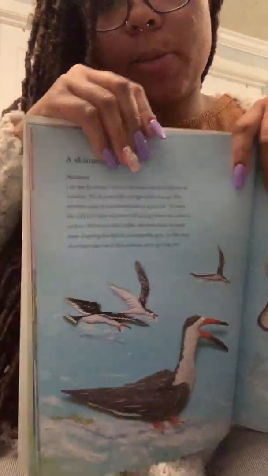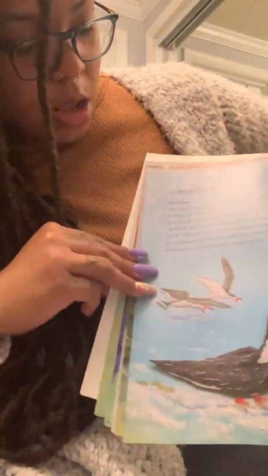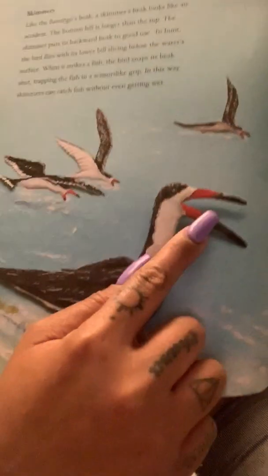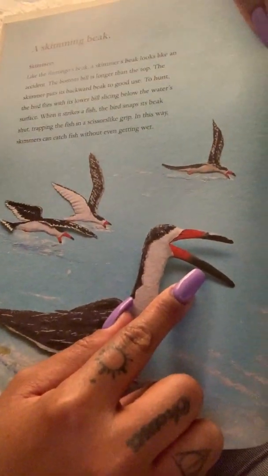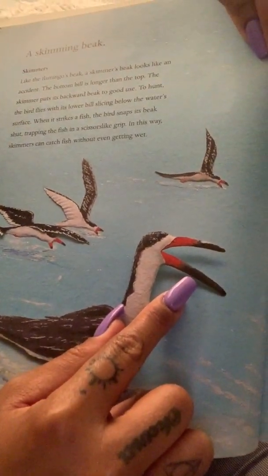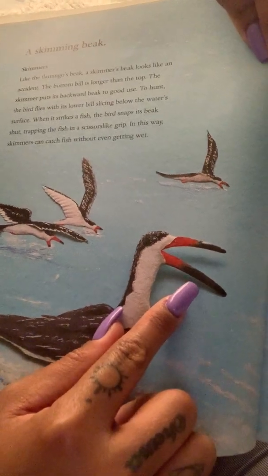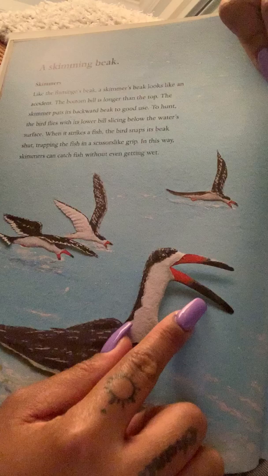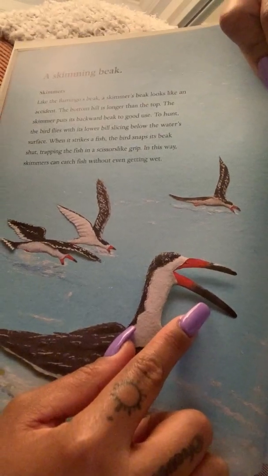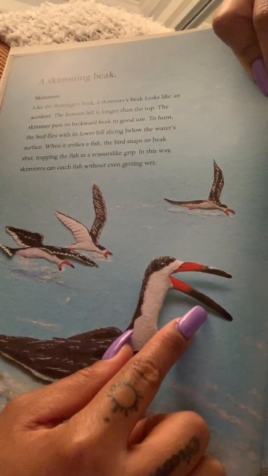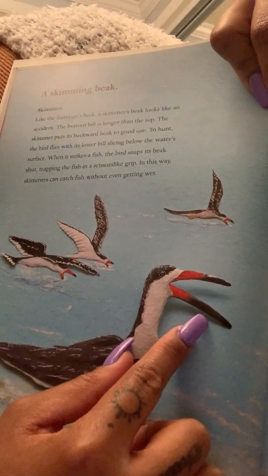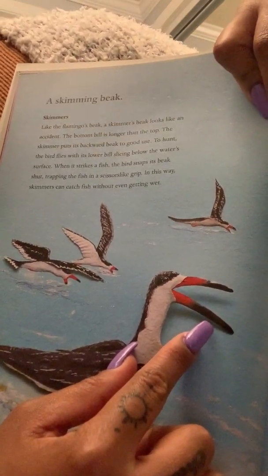Now we have the skimmer's beak here. And we learned last week, what is one thing that you remember about the skimmer's beak? Pay attention to what it looks like. Yep, we learned that the bottom bill is longer than the top. And that the skimmer puts its backwards beak to good use by using it to hunt.